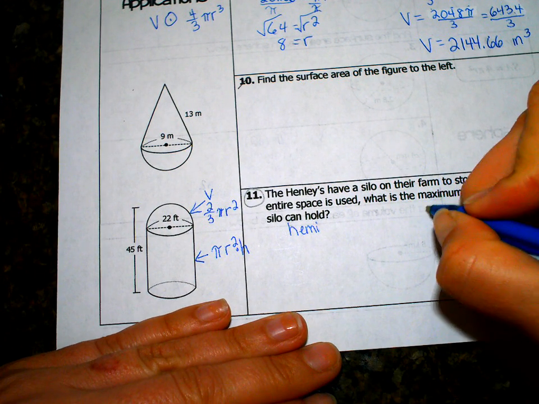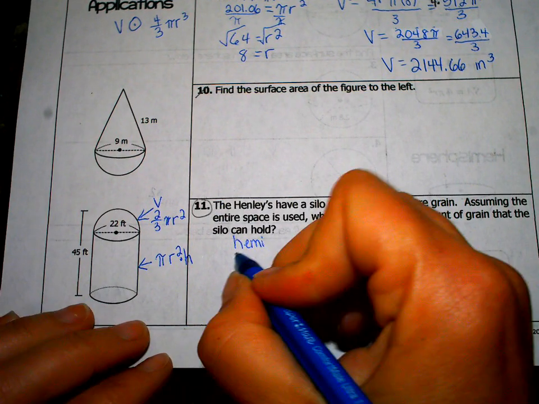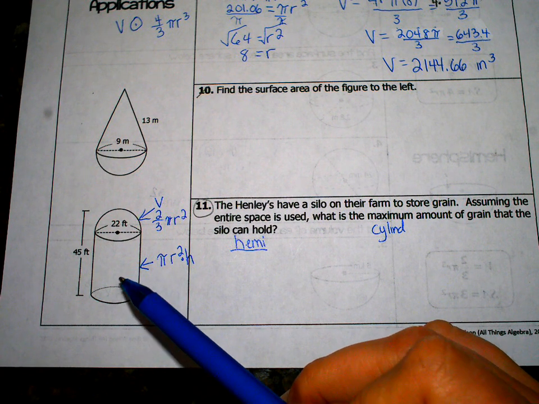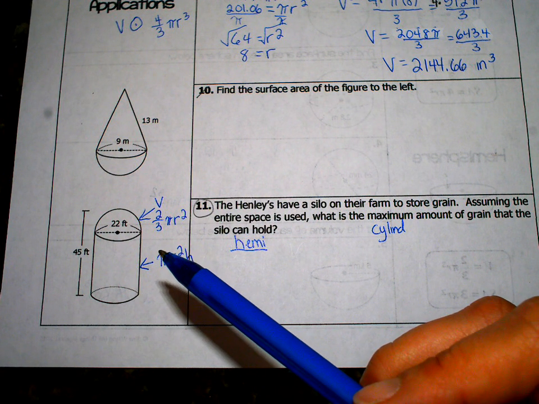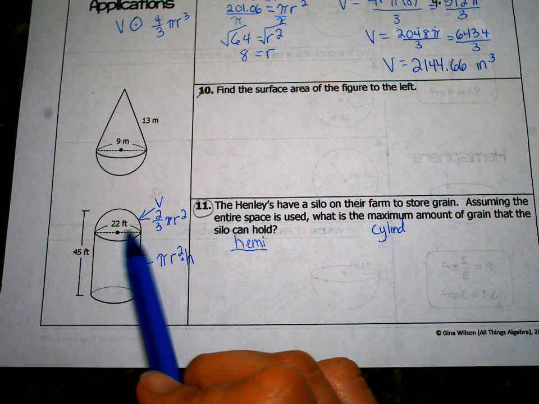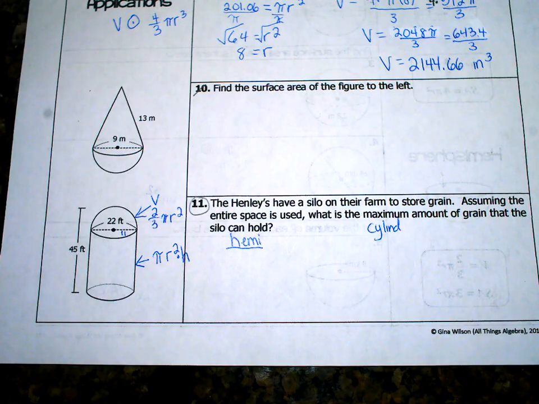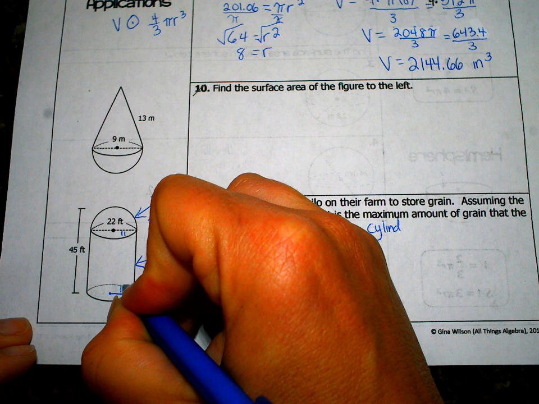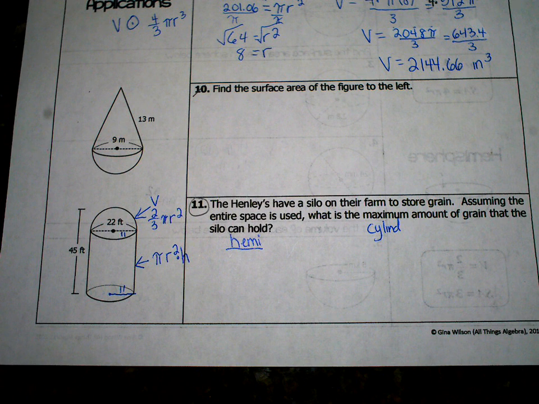Hemisphere, cylinder. Okay? So I want to fill this silo with grain and I need the volume inside, right? Okay, so the radius of my hemisphere, okay, the diameter is 22. So half is 11. And luckily, that's also going to be the radius for your cylinder. Nice. So it's just multi-use.